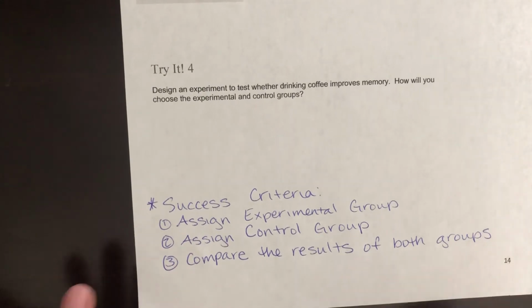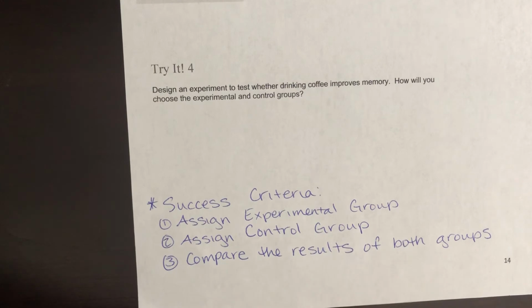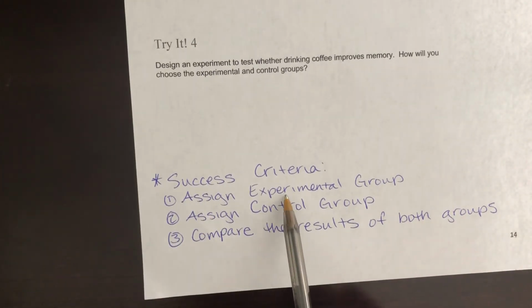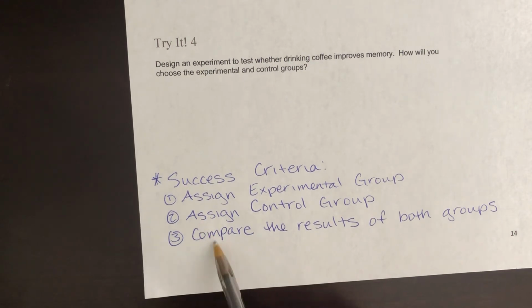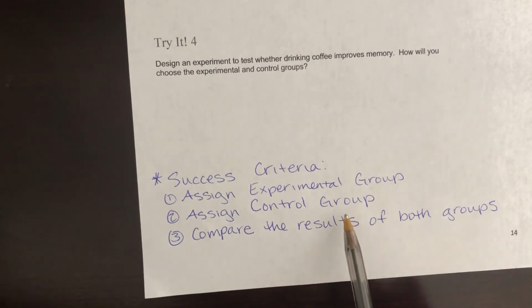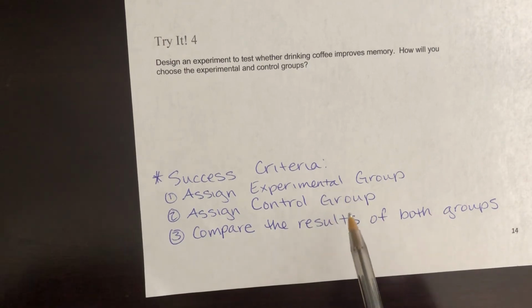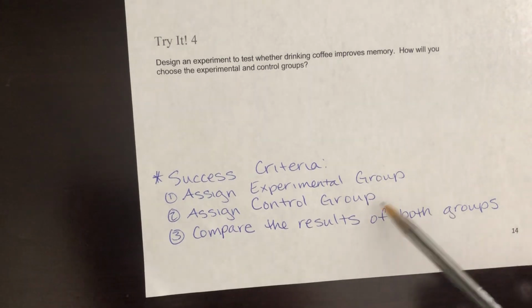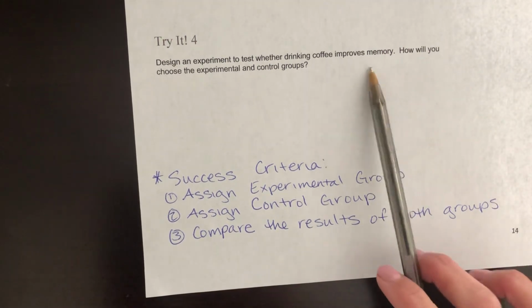Okay, down here, they're asking you to test whether drinking coffee improves memory. So using your success criteria, you would assign an experimental group. That would be the group that receives the coffee. And then you would assign your control group. That group would not receive coffee. They would not drink coffee. And then finally, you would compare the results of the two, the coffee drinkers and the non-coffee drinkers, and see how memory was affected.